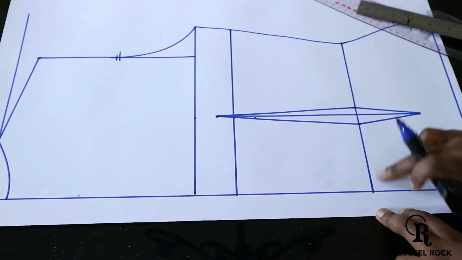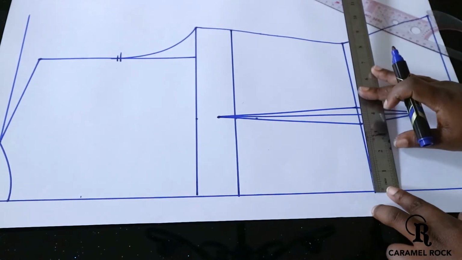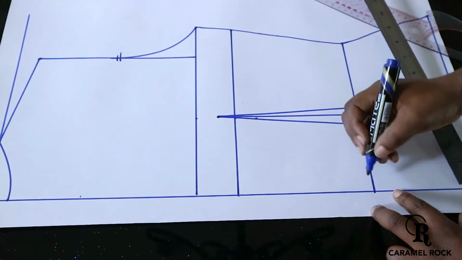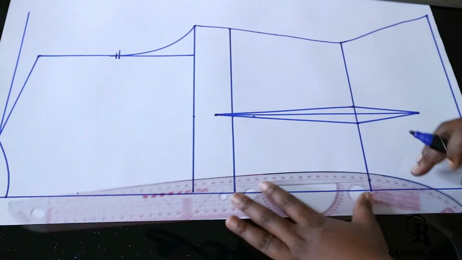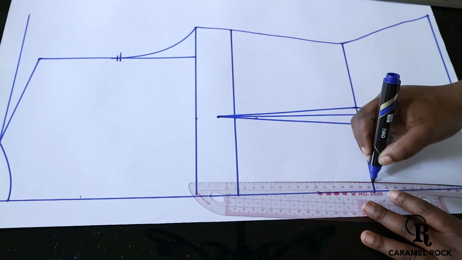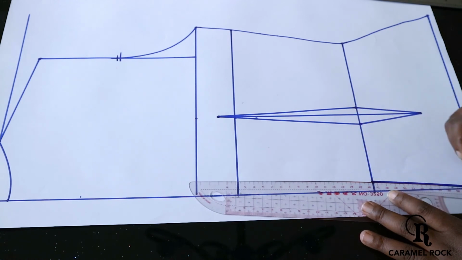To finish up the center back, on the waistline, go inwards by 1/2 inch, then connect this smoothly to the top of the neckline and also to the hem. I like to do this to prevent bunching at the back because the back is not naturally straight.